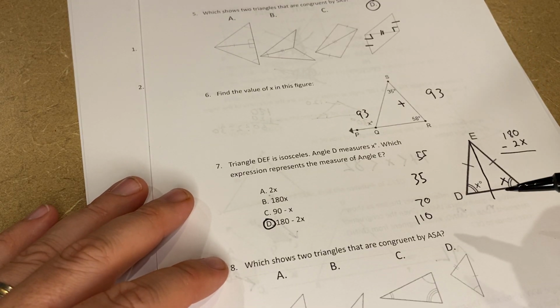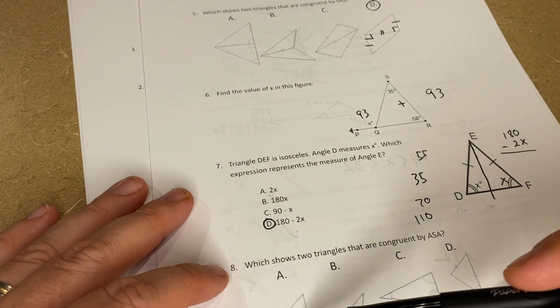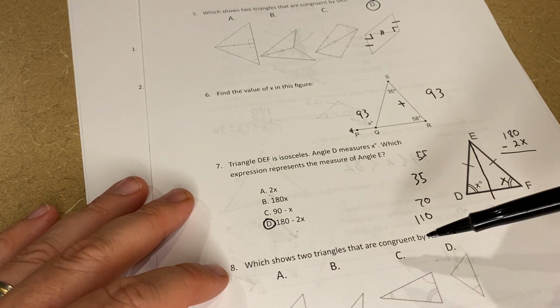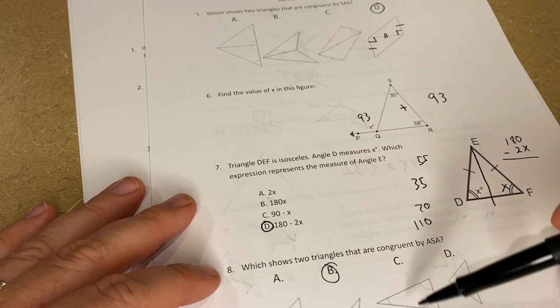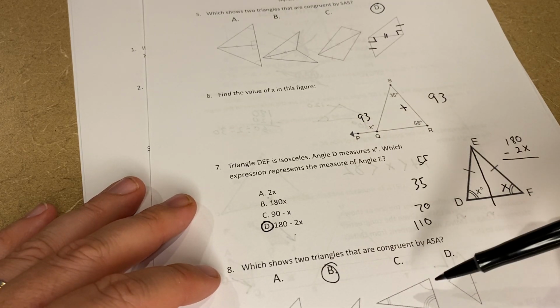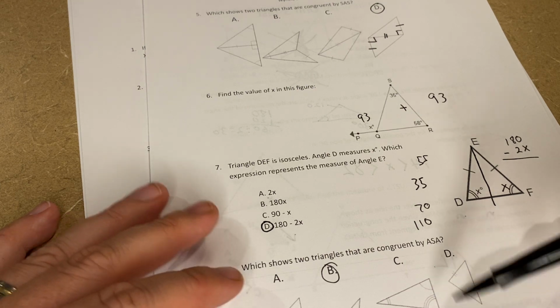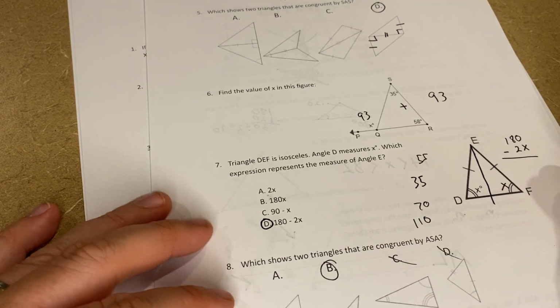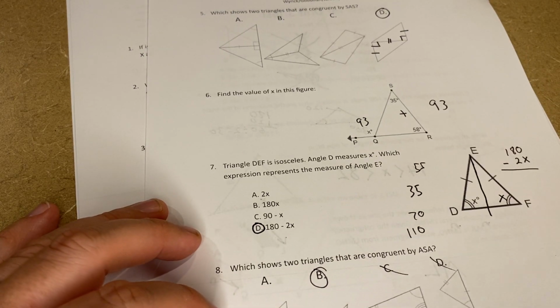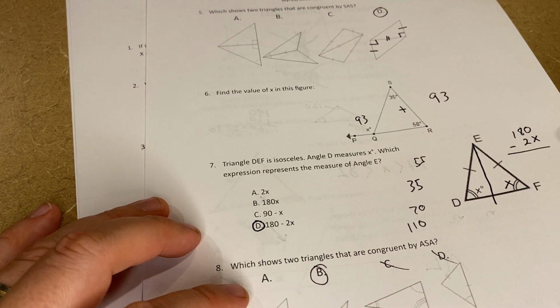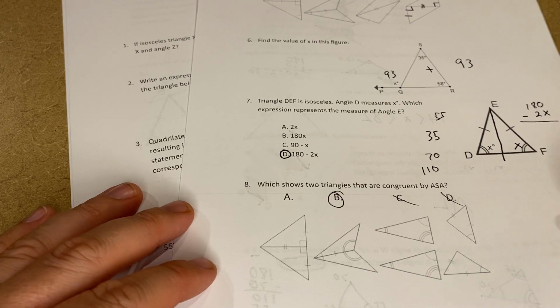Number 8, which one shows two triangles that are congruent by angle, side, angle? This one's our old friend side, angle, side again. This is the one that's angle, side, angle. This one is all 3 angles. Remember, you can't call AAA. This doesn't work. And this one's trying to be a donkey, so this one doesn't work either. If you pay attention to that stuff on the front of this review, you should be able to cut a lot of these questions like this down to at least 50-50.